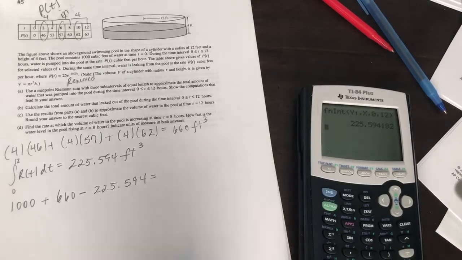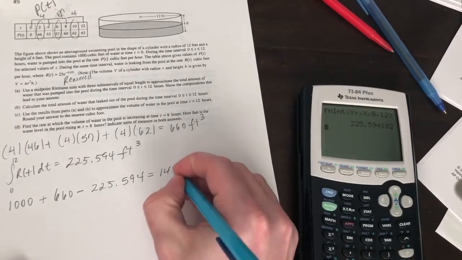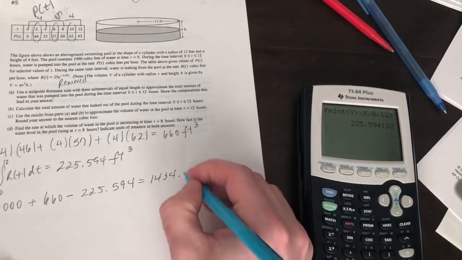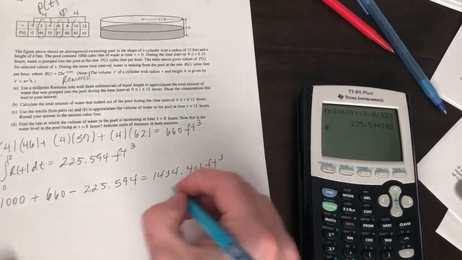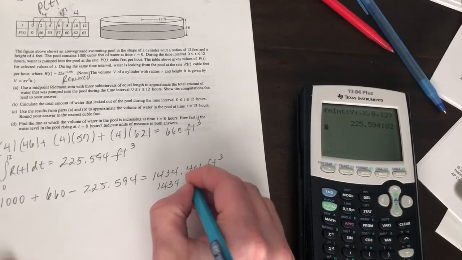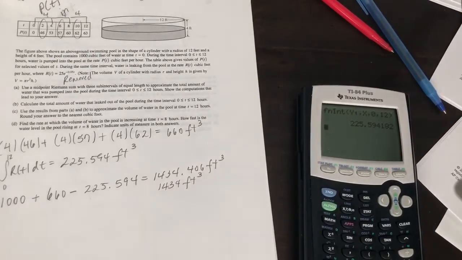Okay, so when you put that in the calculator, you should get 1434.406 cubic feet. And we're rounding to the nearest cubic foot. That's all there is to it. Make sure you get that initial amount in there.